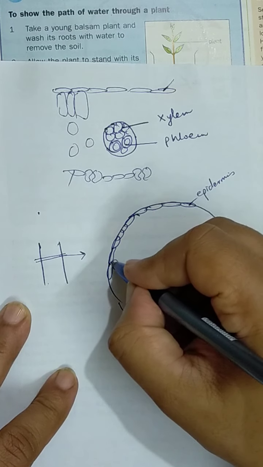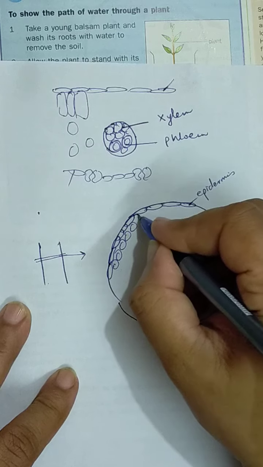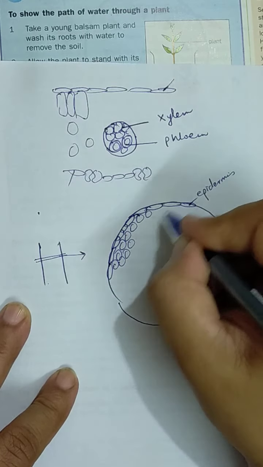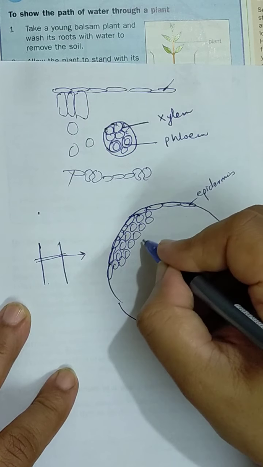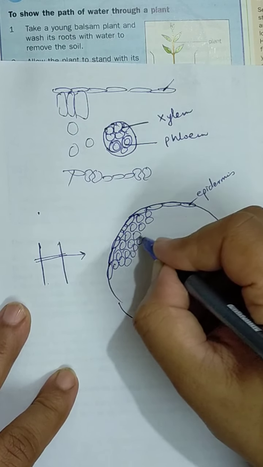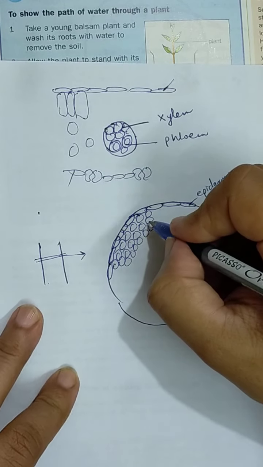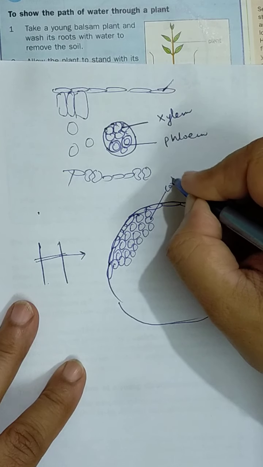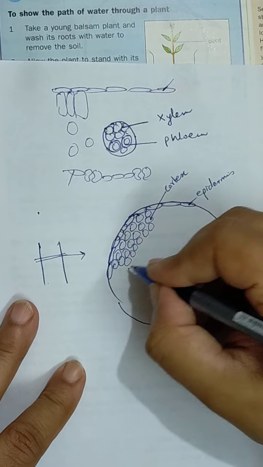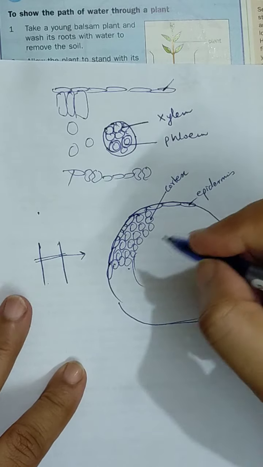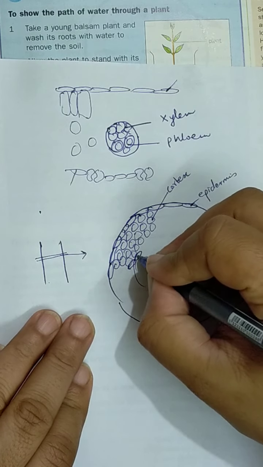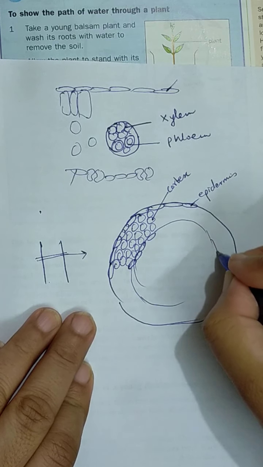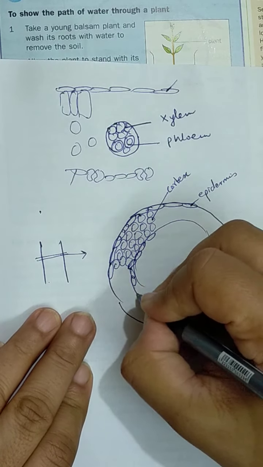Then the next layer is of tissues. A few layers of these tissues are present. Remember one thing, in the epidermis there are no intercellular spaces, but in this layer a few intercellular spaces are present, so loosely arranged cells are present. This layer is called the cortex. Then a layer is present which is called the endodermis. The whole layer is present here in this area, so this one is called the endodermis.